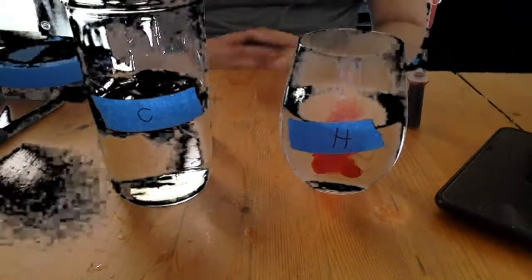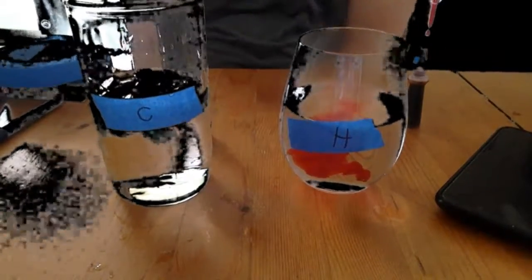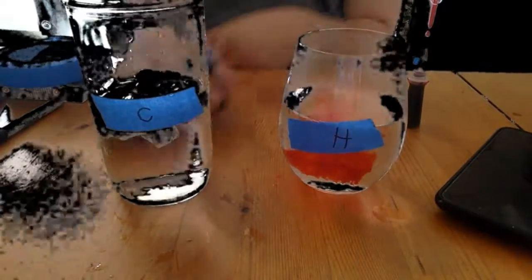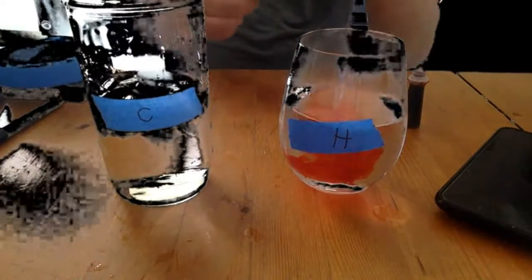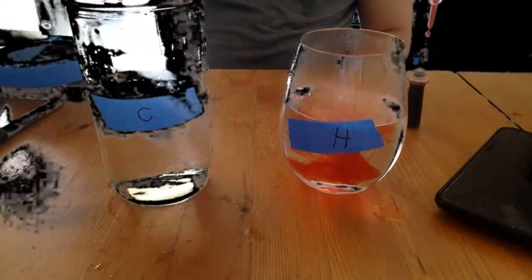Adding a drop of red food coloring to my hot water. What do you notice about how it's spreading out? And while that's happening, let's add a drop of food coloring to my cold water.